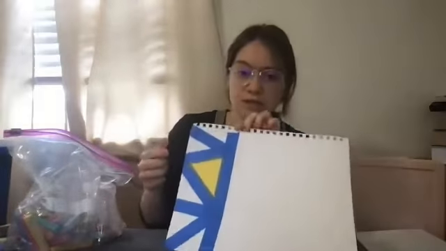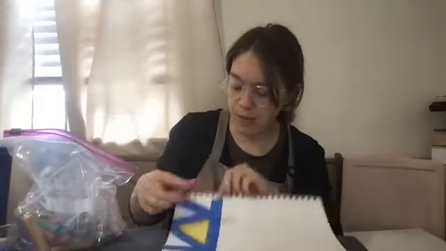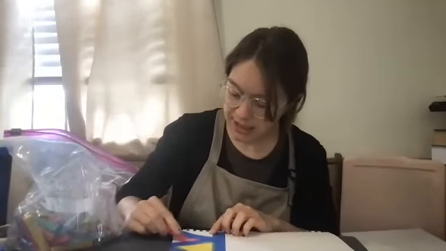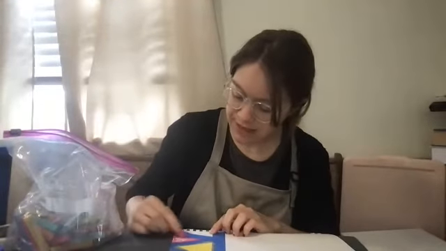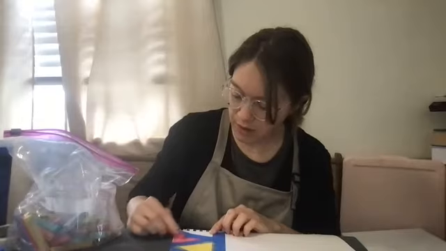And so I'm just going to do the same thing. You don't have to worry about getting on the blue paper. You can just take each color, put it in a different section. You can make this all one color, whatever you like.